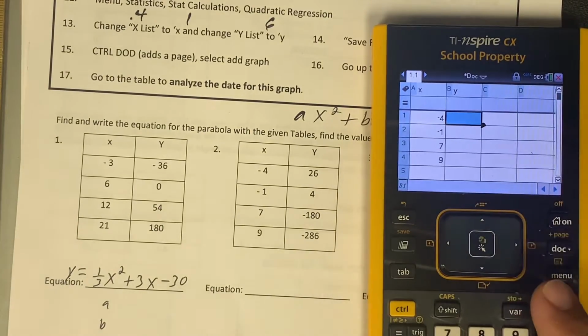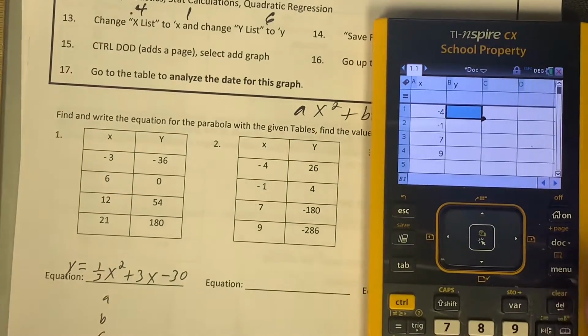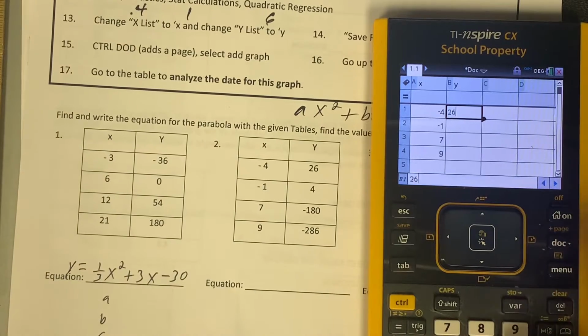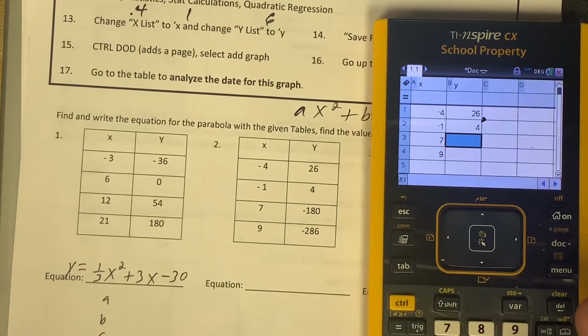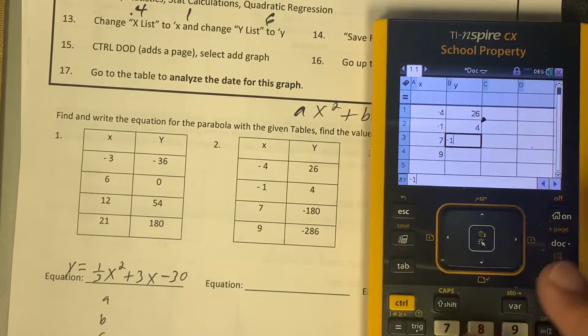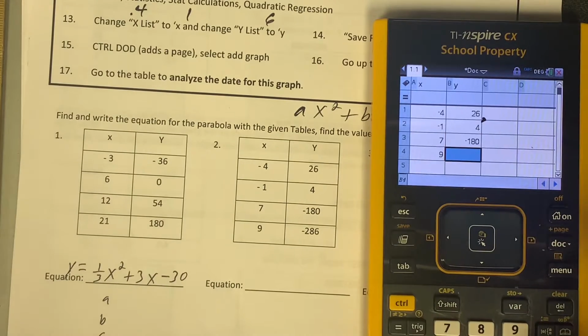For this, if you're at home and you don't have a calculator, you just kind of have to watch and pay attention because you will need a calculator. So you have to wait till you come up here and use the calculator. 26, 4. -180 and -286.